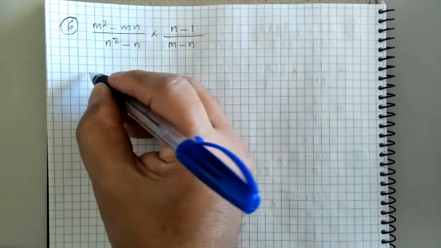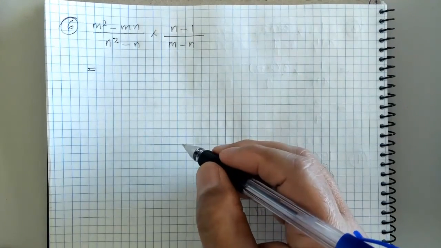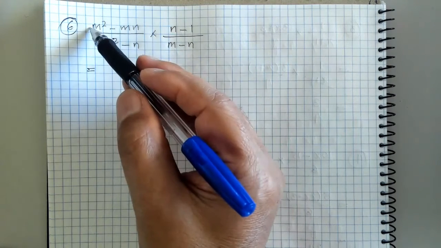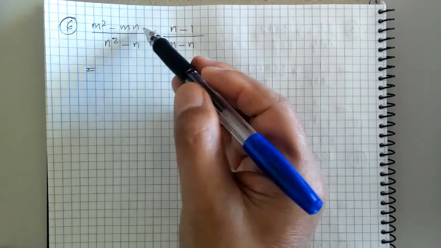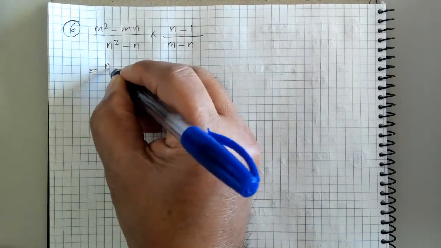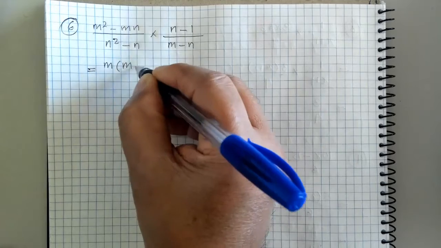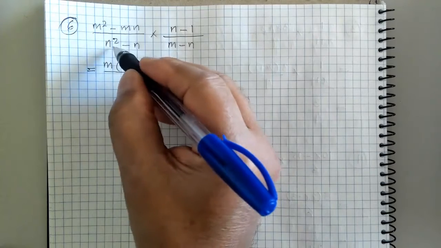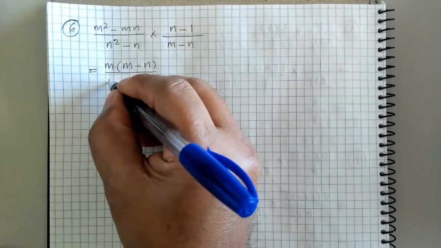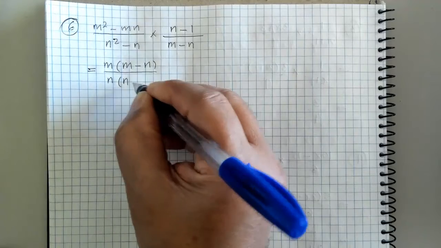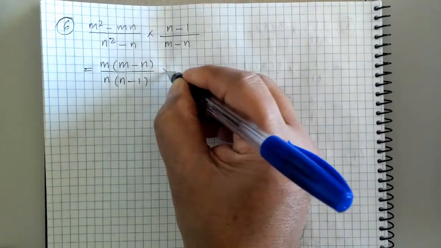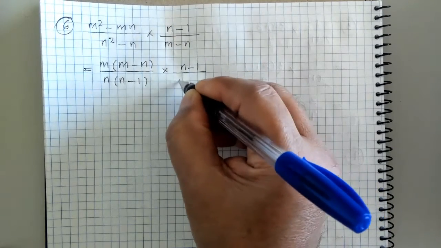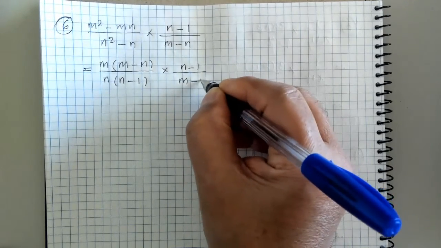All right, so we have m and n. For this expression, the common factor is m, and the other factor is going to be m minus n. The common factor between n squared and n is n, and the other factor is n minus 1. And then we have n minus 1 divided by m minus n.